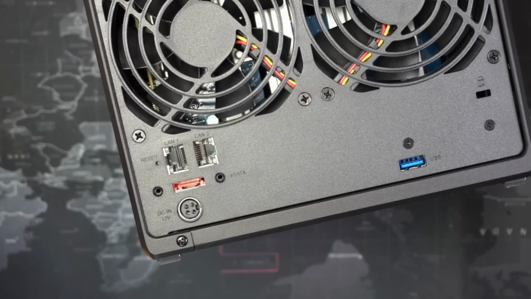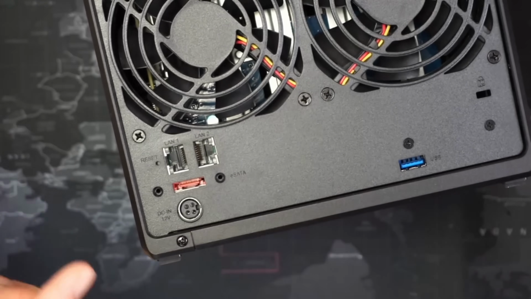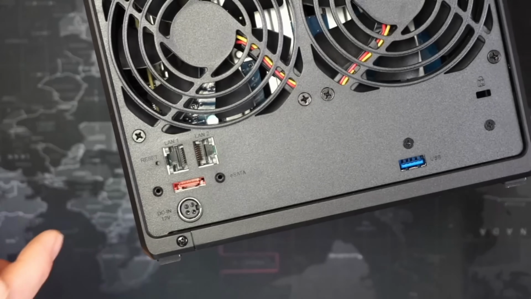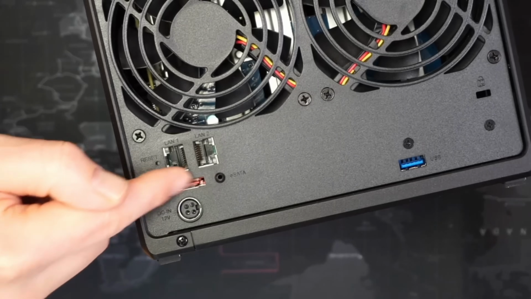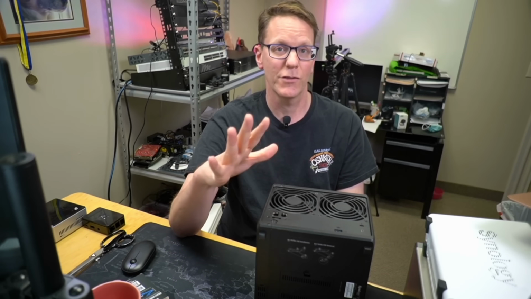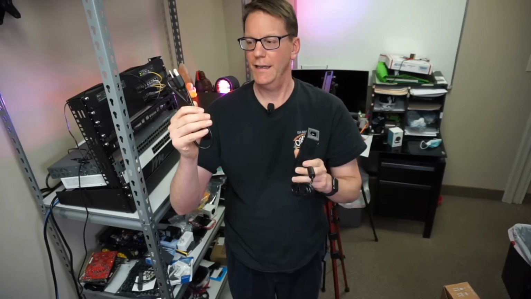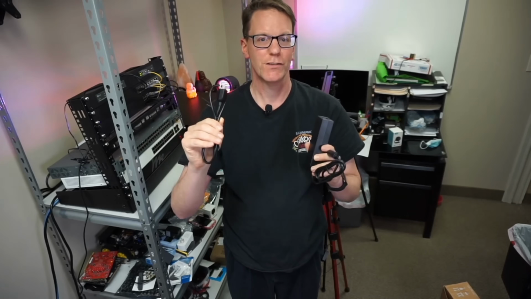Because I do video editing, this has 2 1 gigabit LAN ports, and so I'm going to hook them both up. You can also see on the back here we have USB 3 type ports, our power ports, and then a SAS port, I think it is, to hook up. You can get extensions and add more drives. So let's hook it up. In the box it also includes 2 Ethernet cables, a power supply, and a power cord. So we're going to use all these things.